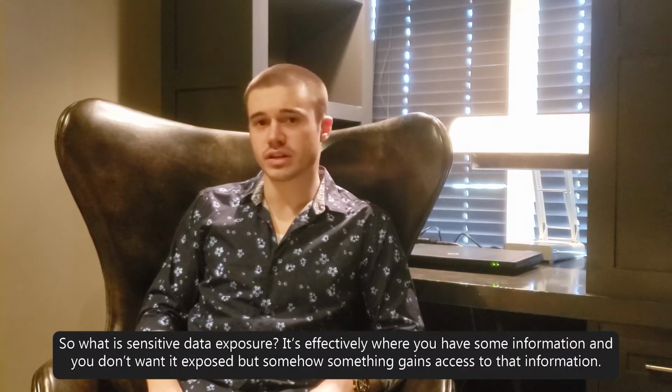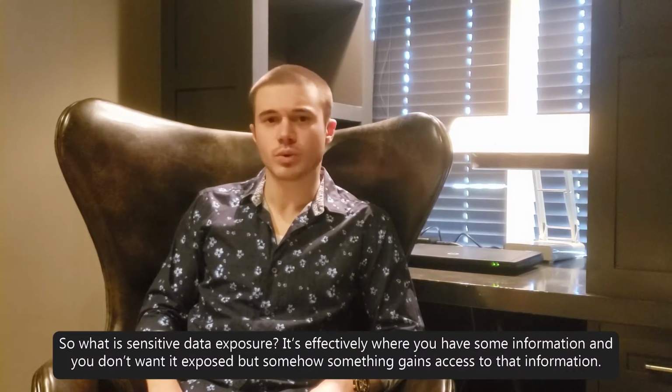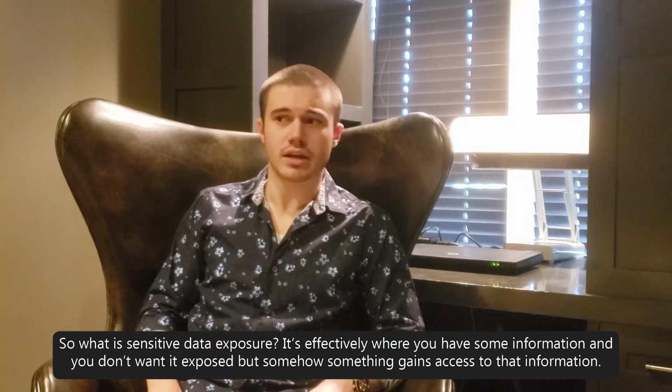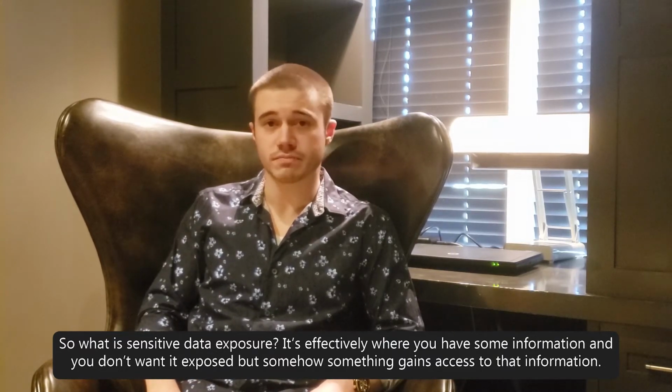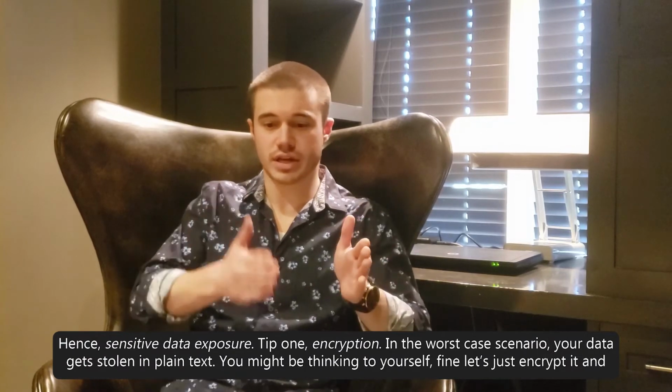So what is sensitive data exposure? It's effectively where you have some information and you don't want it exposed, but somehow something gains access to that information. Hence, sensitive data exposure.